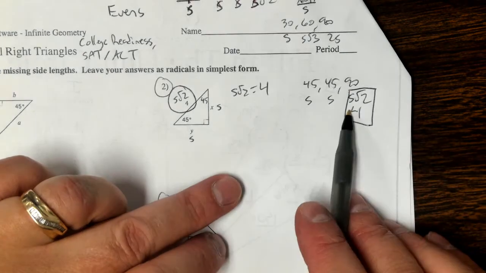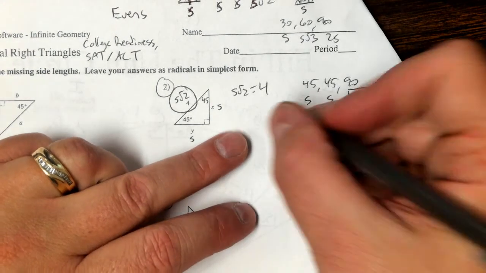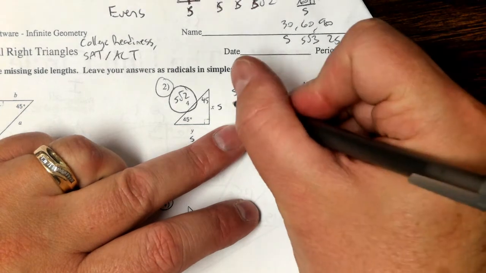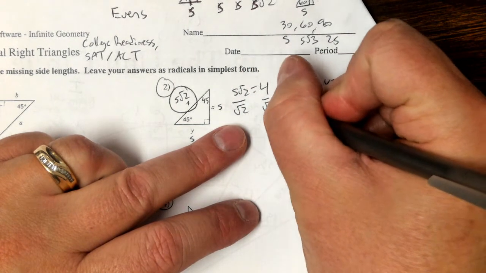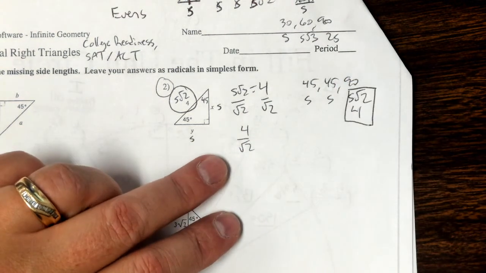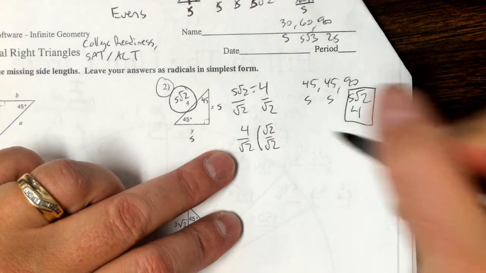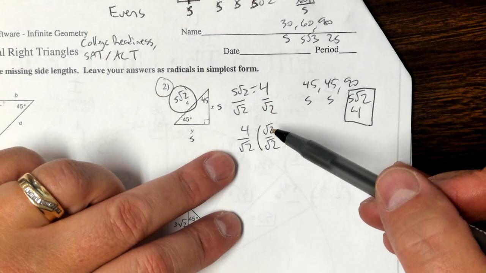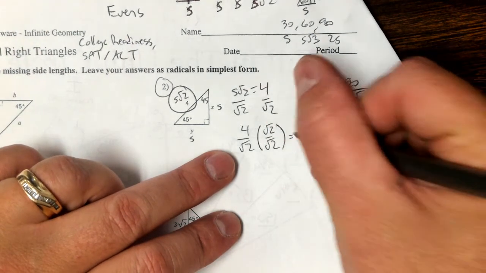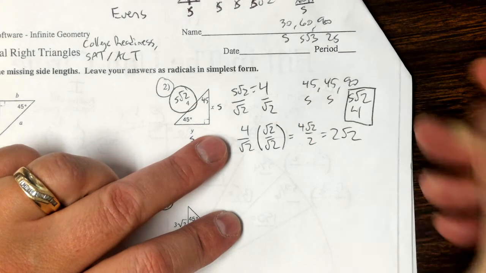So in either case, you're setting S square root of 2 equal to 4. And so then you have to solve for S by dividing. And so 4 divided by square root of 2. When you rationalize that by putting the same thing on top and bottom, the square root of 2 over square root of 2, you get 4 square root of 2 over 2, which is 2 square root of 2.